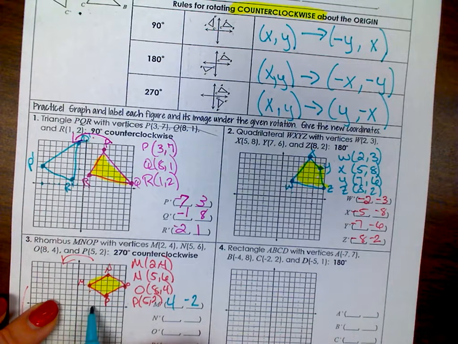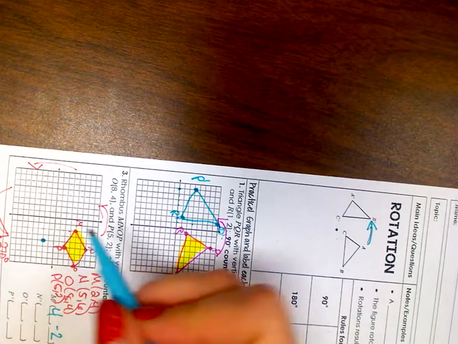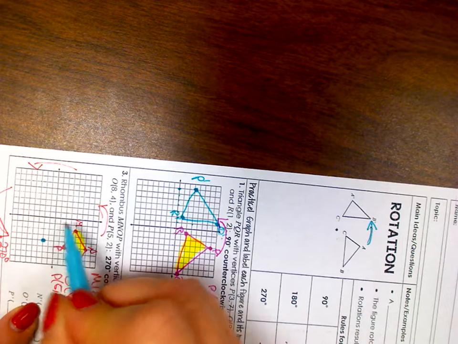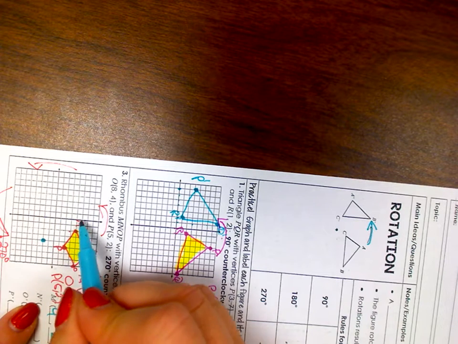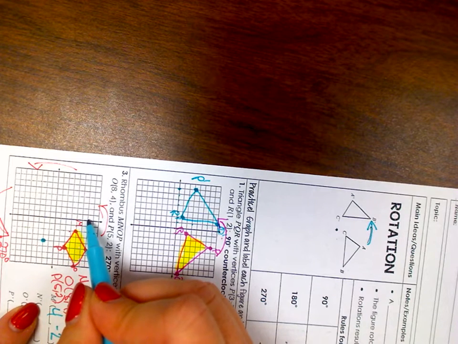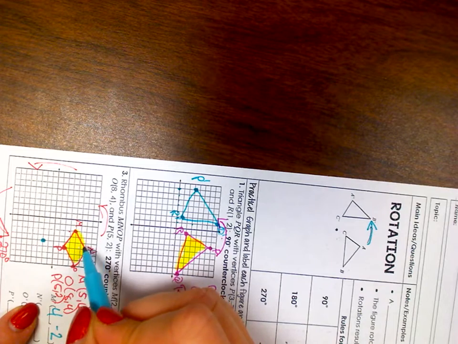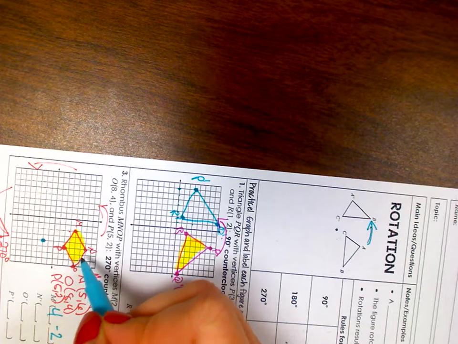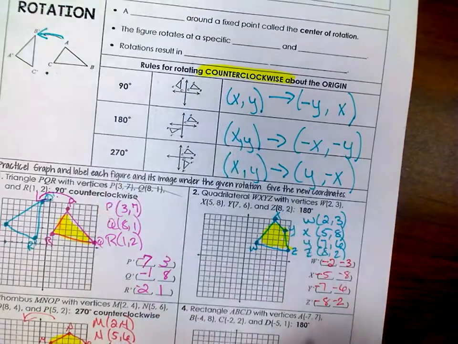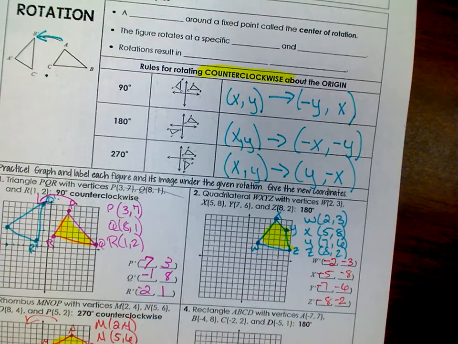So N would be 1, 2, 3, 4, 5, 6, and down 1, 2, 3, 4, 5. So (6, negative 5).